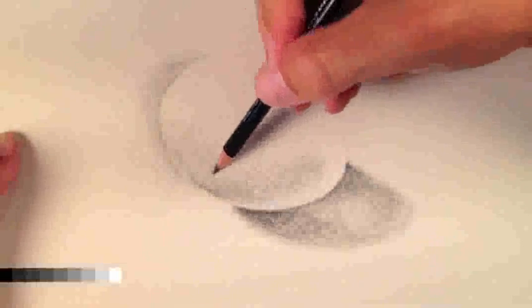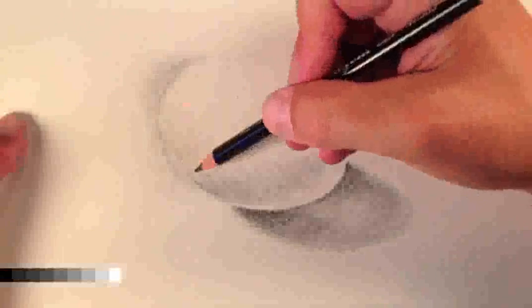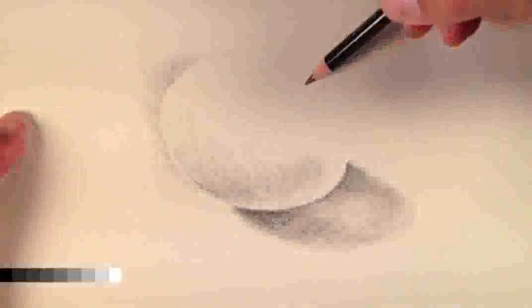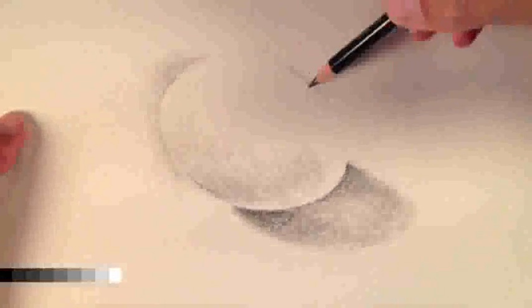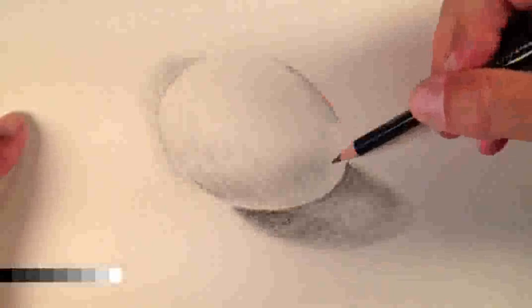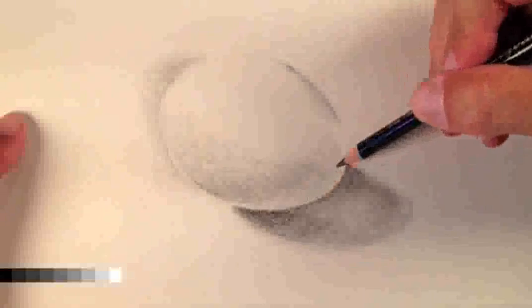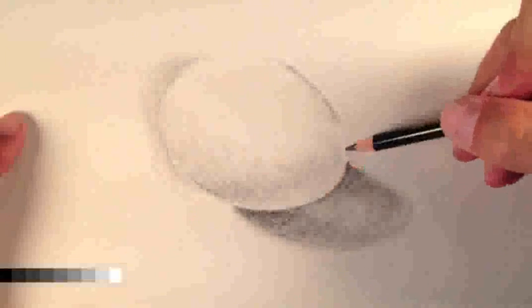Even though we are focusing on creating value here, it's important that you don't forget about cross-contour lines. Again, even though we're not creating lines per se, it is important that we think about the direction that we add the value in. Our marks are still subtle, but they do carry some weight in creating the illusion of form on the egg. So think about the cross contours of the egg as you add the value on it.